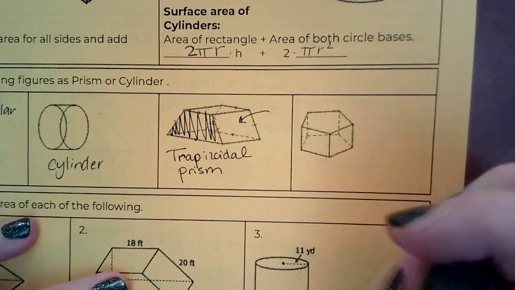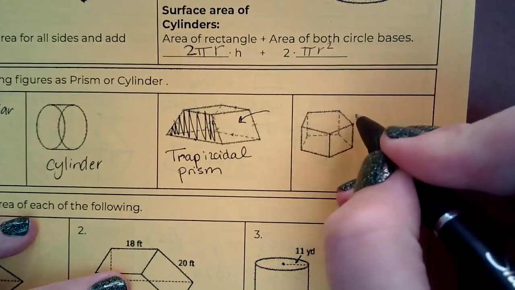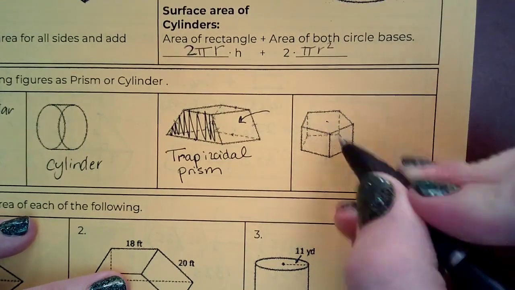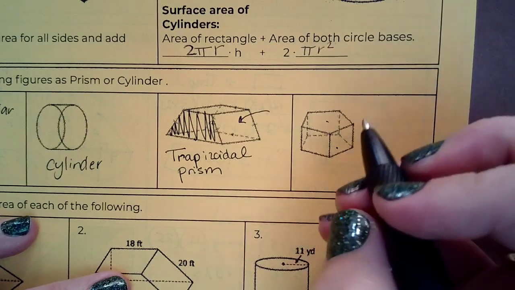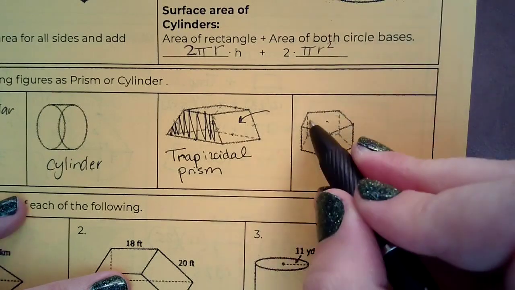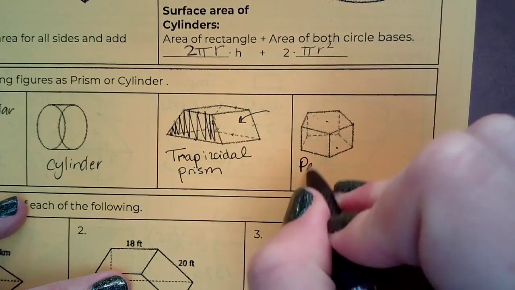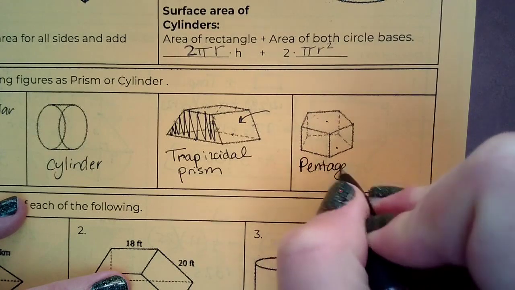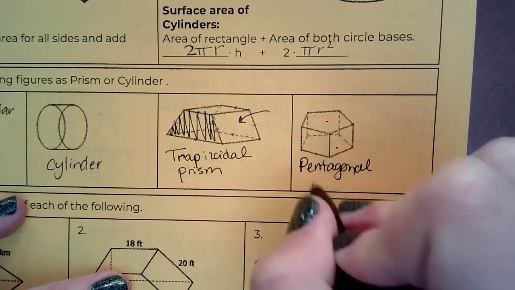And the last one, which two sides are parallel? The top and the bottom here, and those are bases. Those are pentagons, so this would be a pentagonal prism.